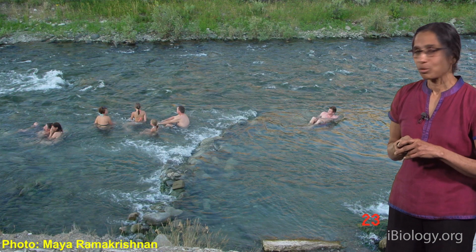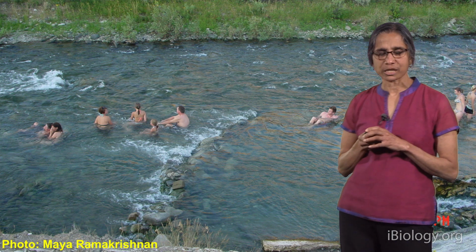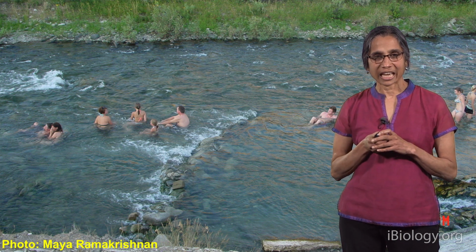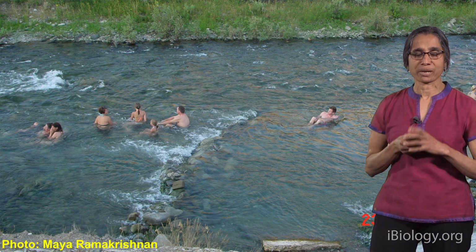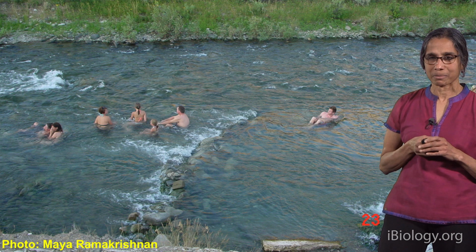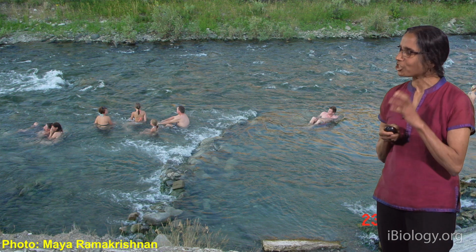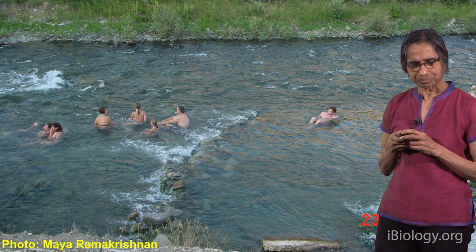Okay, so I've summarized for you a rather complicated pathway, and I'll leave you with a take-home message because you may or may not remember the details of that pathway. The message comes from a hike we made.